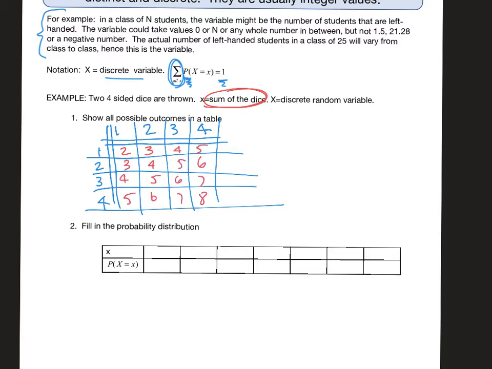All right, so continuing, you can see that I've got the different sums there. In red, I've got the sums. So down here, this represents the different sums. What are the different sums that you're seeing in that table? Well, I see a sum of 2. I see sums of 3 and 4 and 5 and 6 and 7 and 8. Those are the only possible sums. And then this is the probability of each of those happening.